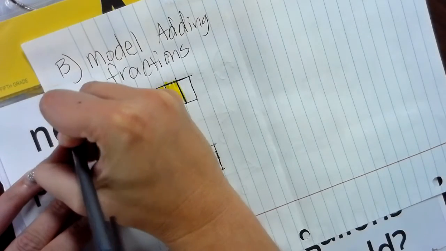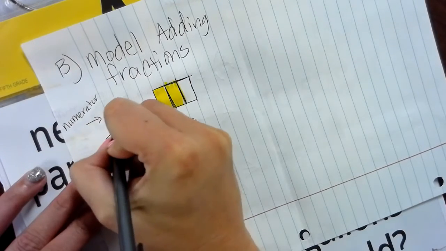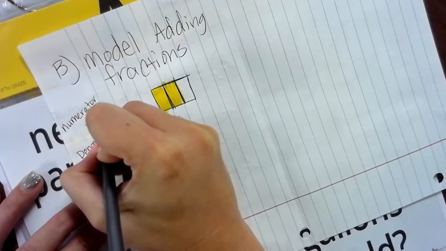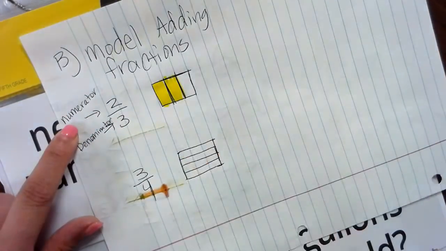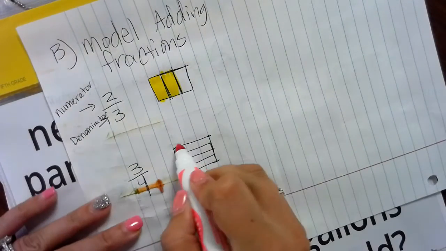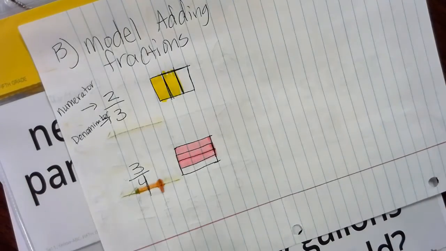And then the numerator. Denominator tells you how many total pieces. Numerator tells you how many are shaded. Okay. So here I know that 3 of the 4 are shaded.